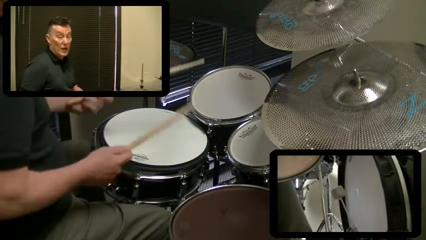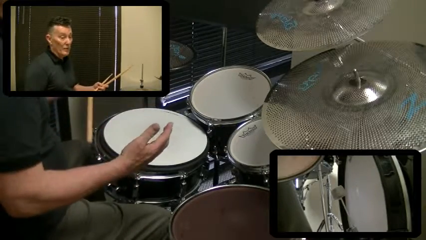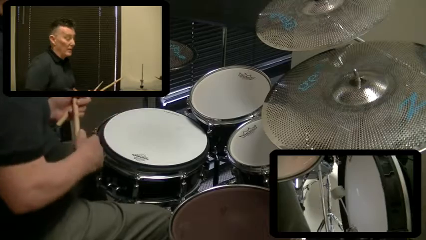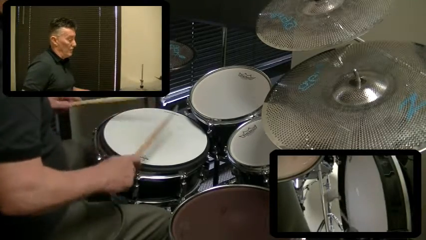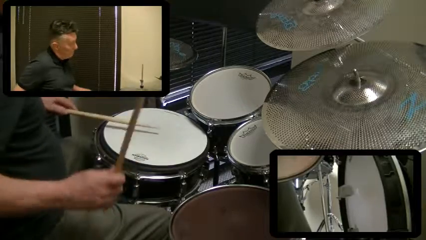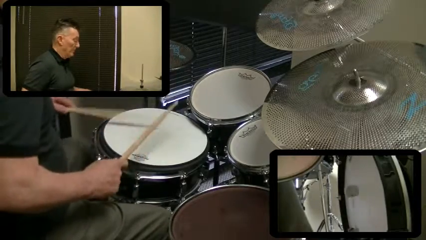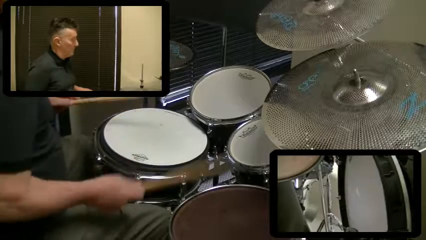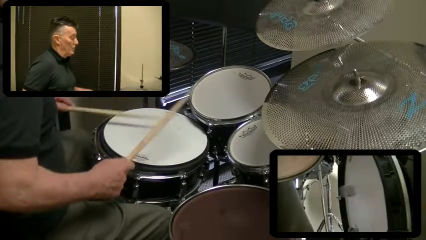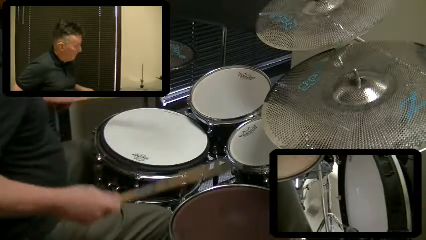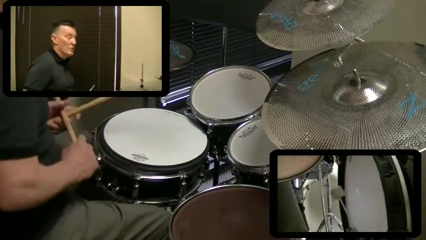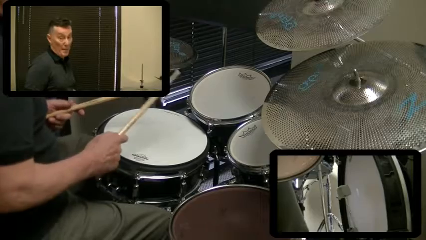When you engage the tom-toms, it sounds a little bit more even. It doesn't sound quite so one-sided. So listen to that again. 1, 2, 3, 4. 1, 2, 3, 4. It works great as a fill too. Let me play a little up tempo for you.